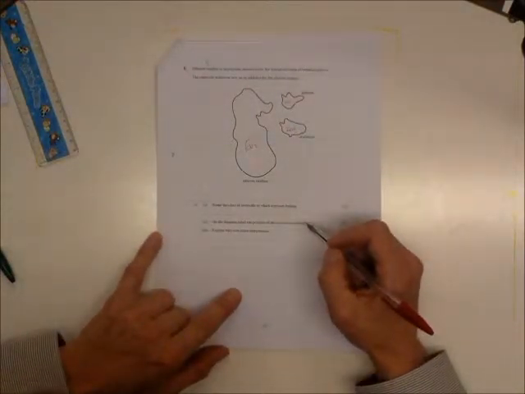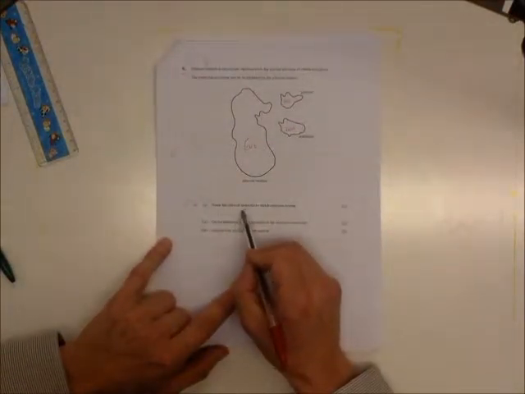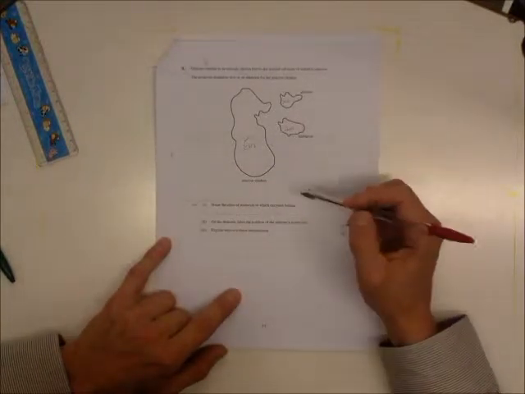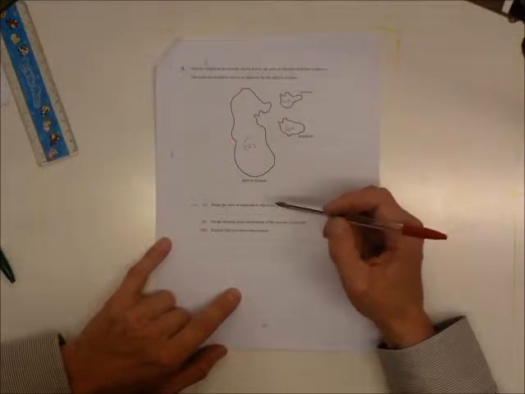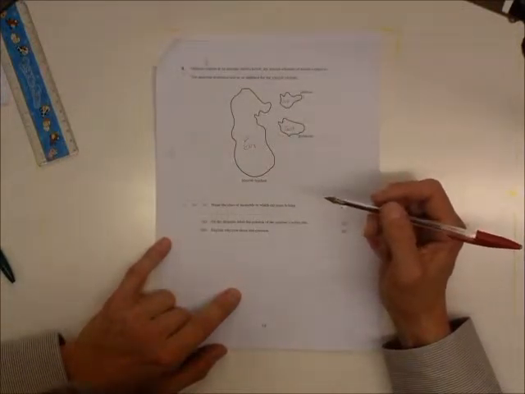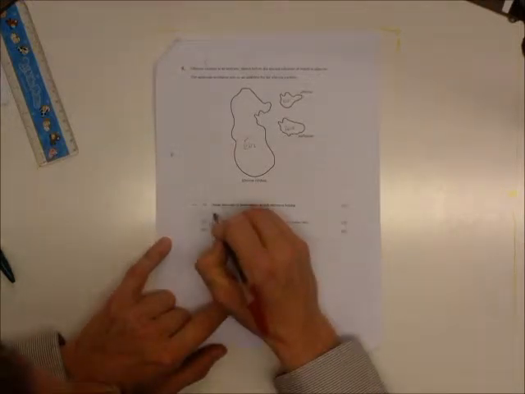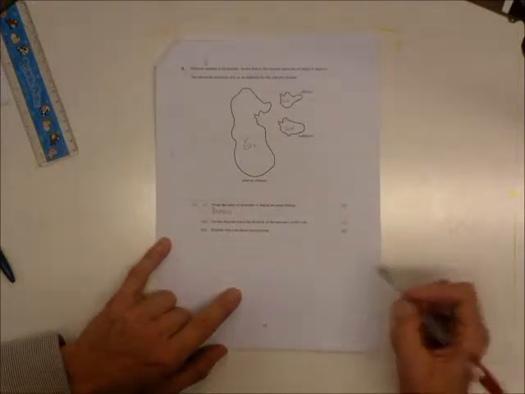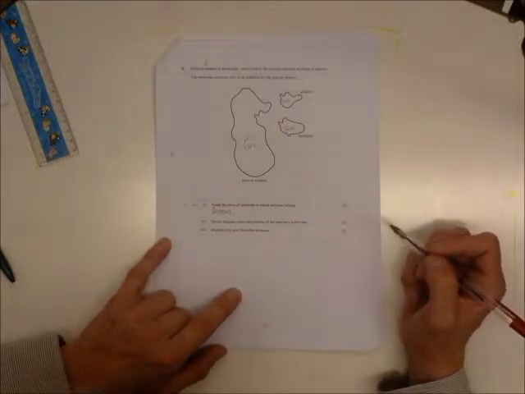Name the class of molecule. Okay, it's kind of like the family of molecules. So go back to your biochemistry, and is it a carbohydrate, fat, protein, that sort of thing? So it's actually a protein. So enzymes are proteins. So a globular protein, but it just wants the class, so that's fine.